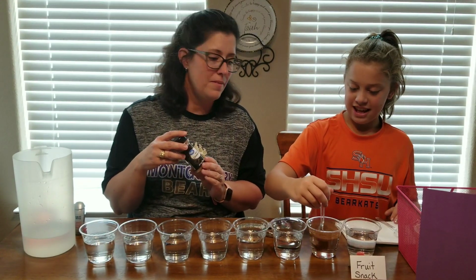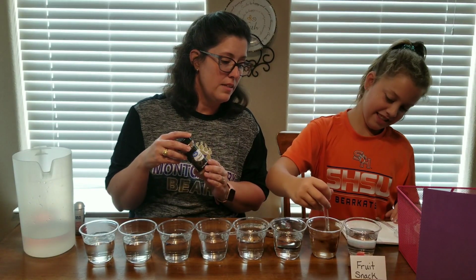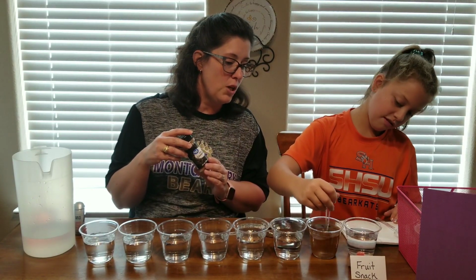Ooh, it smells like cinnamon. Kind of smells like fall. And that's also our dog's name. All right. She is stirring.